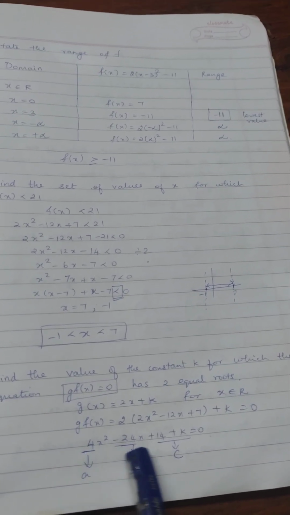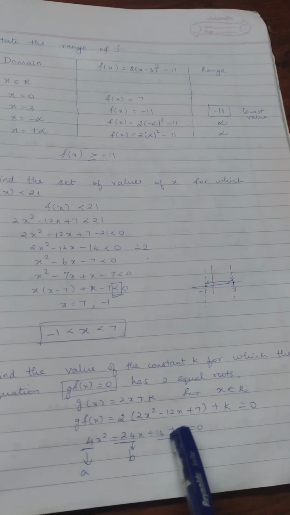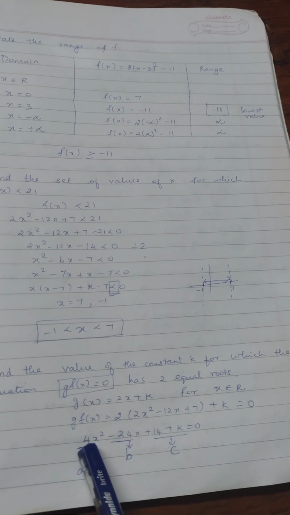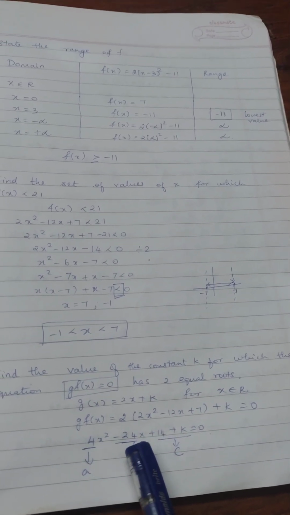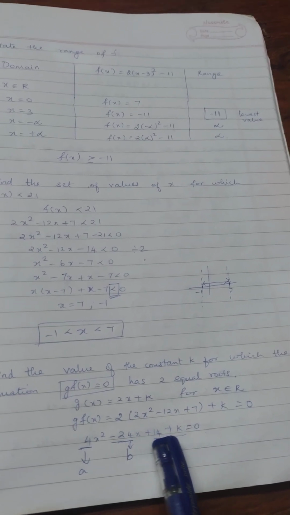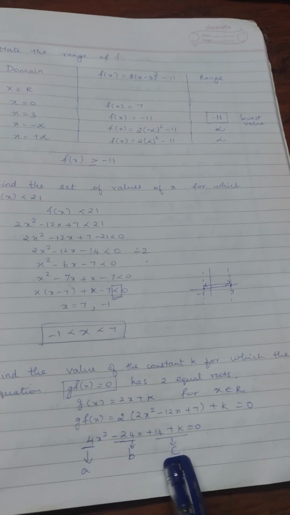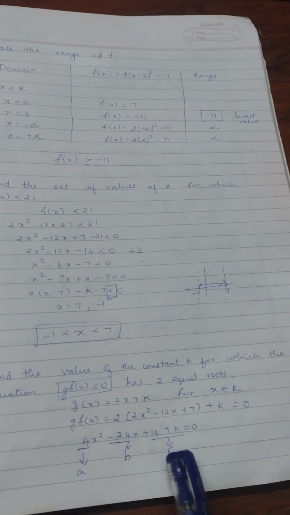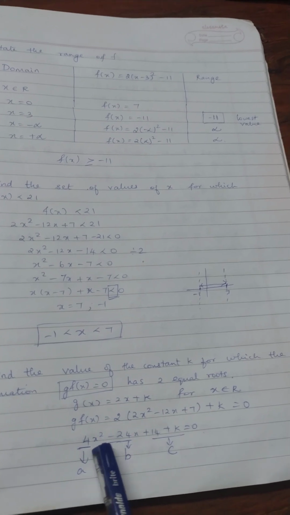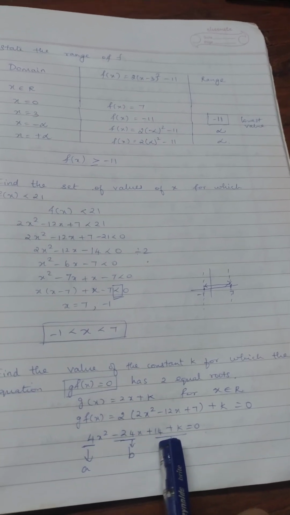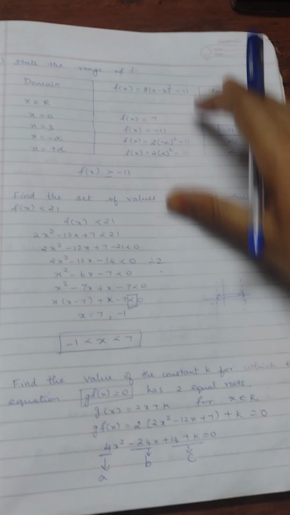Now I simplify it and bring it to a quadratic expression. Once I bring it to a quadratic expression, I note down the coefficient of x square as a, the coefficient of x as b, and the term independent of x, the constant term, as c. So I take a, b, c depending upon the coefficient of x square, x, and the constant term. I'll have to include the sign also whenever I'm calculating.